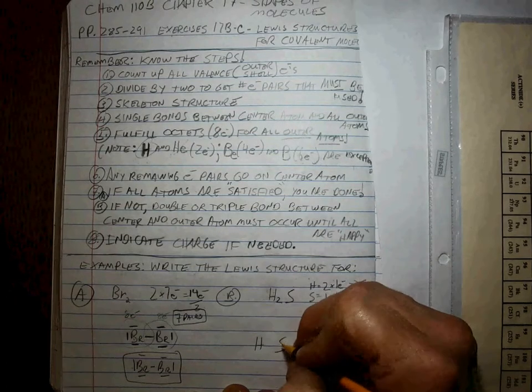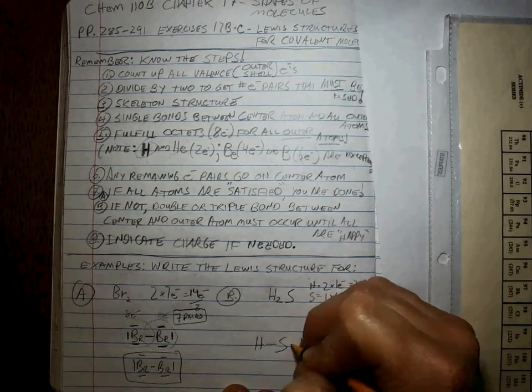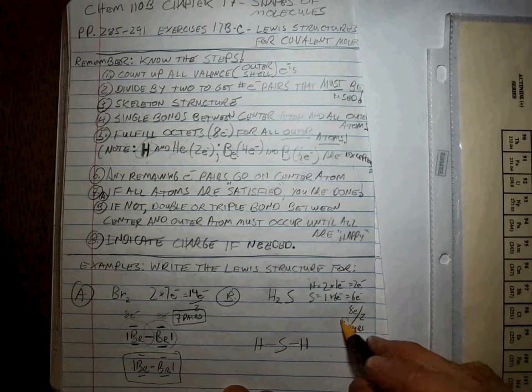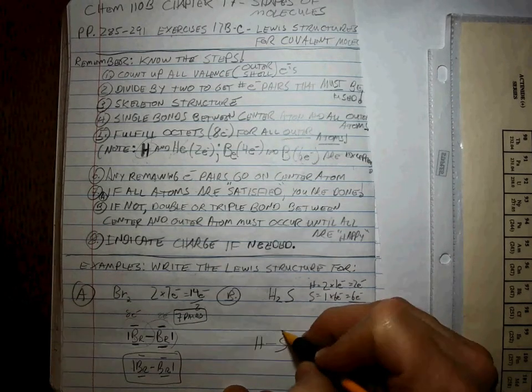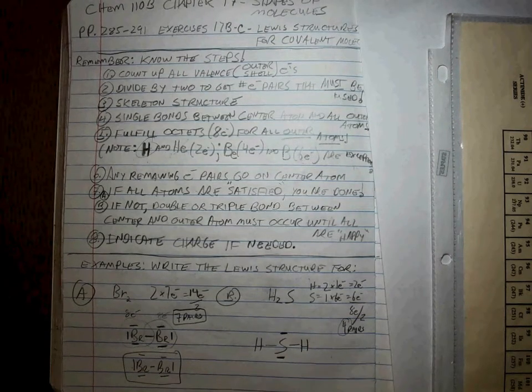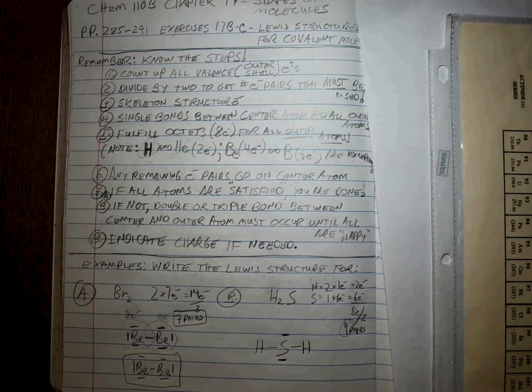Okay, that's the center. We're sticking single bonds between the center atom and all the outer atoms. Then we make the outer atoms happy. Well, they're already happy because hydrogen only wants 2. Can't have any more than 2. We need to use up 4 pairs, so the other 2 go here and here. Okay, so what's that total? 4 are all done.